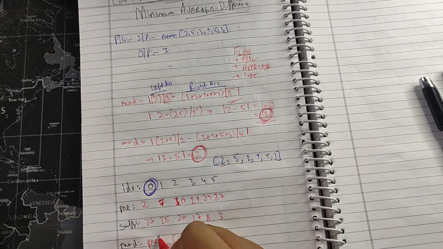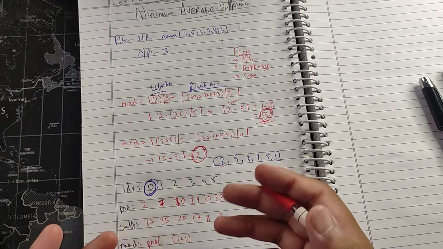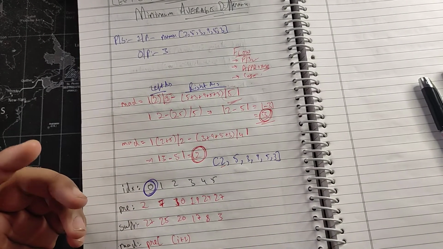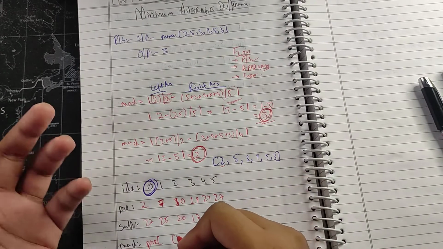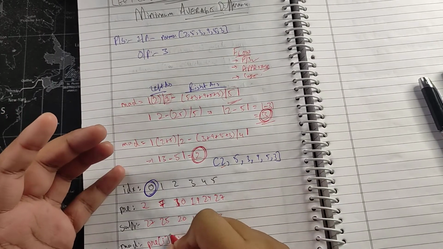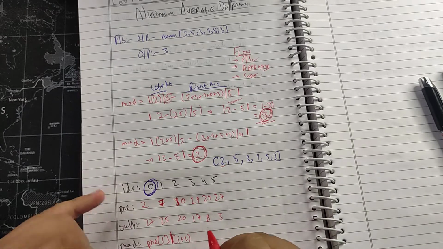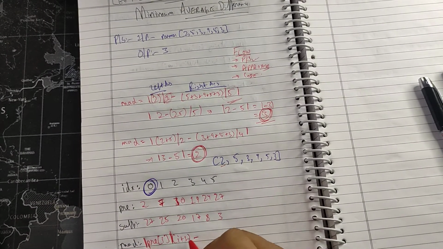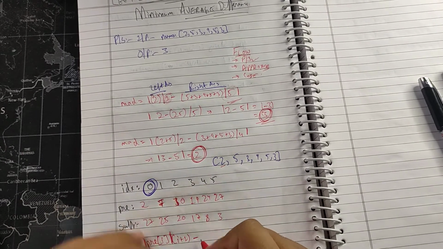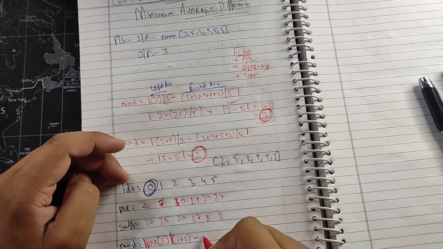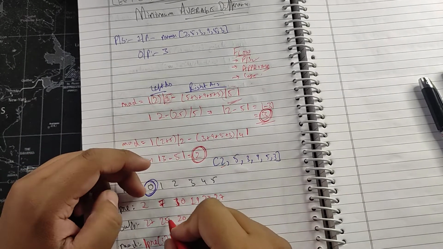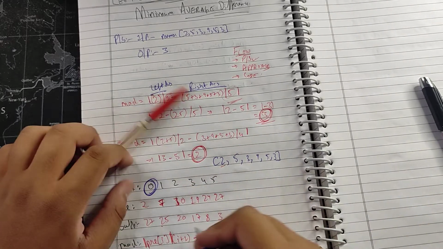The prefix of i, the current value which is 2, minus, this is the left average minus our right average. The right average will be the suffix of i plus 1.